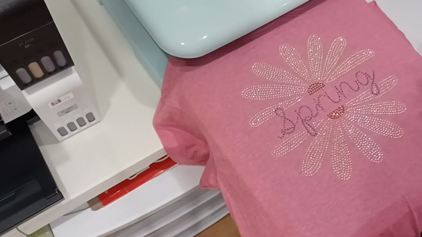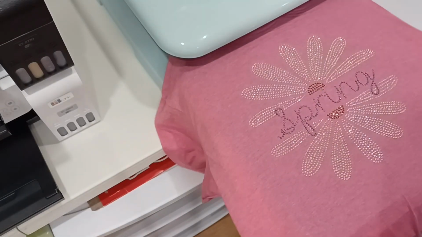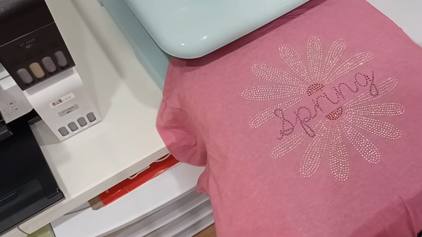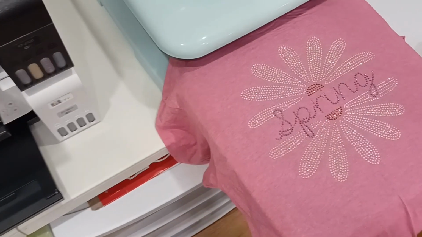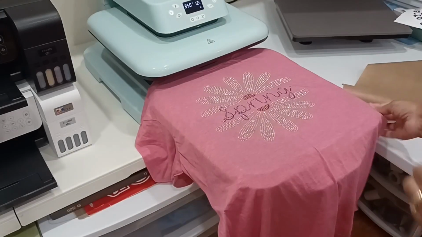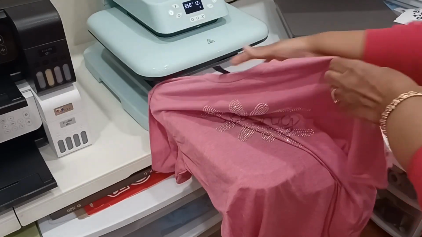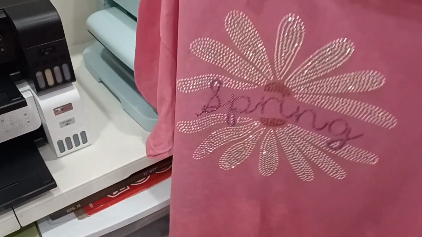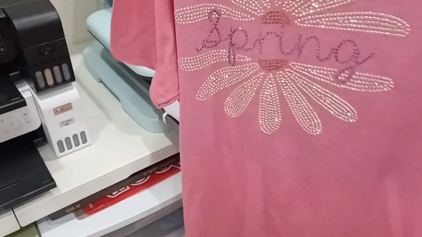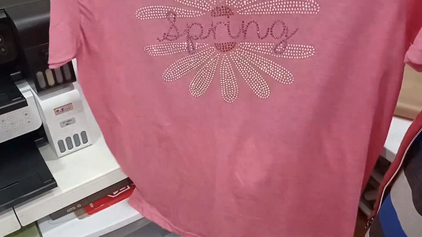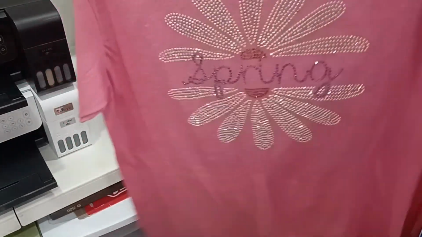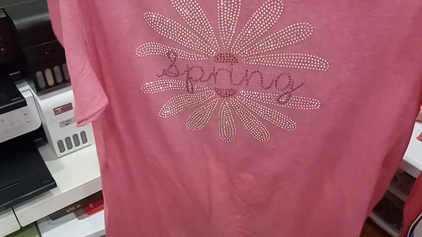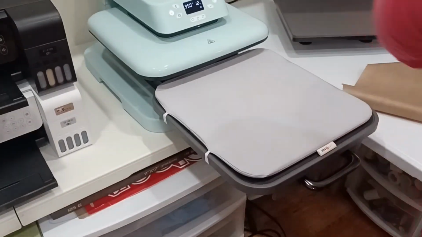Look how pretty. I love it. Isn't that pretty? I love it. Let me take you back. Look at how pretty. Look at all that bling. It's beautiful. I'm gonna take you to the table so that we can see it with more detail. Okay, see you in a little bit.